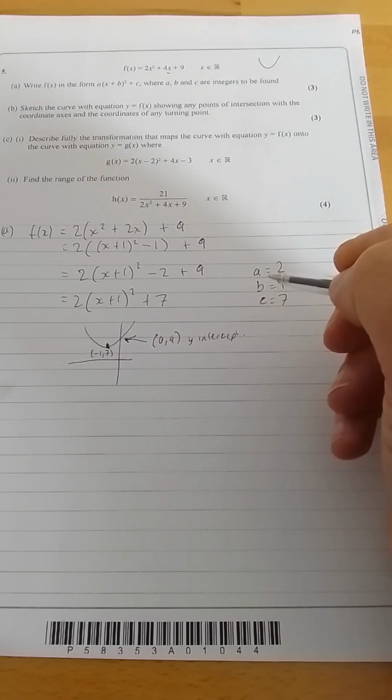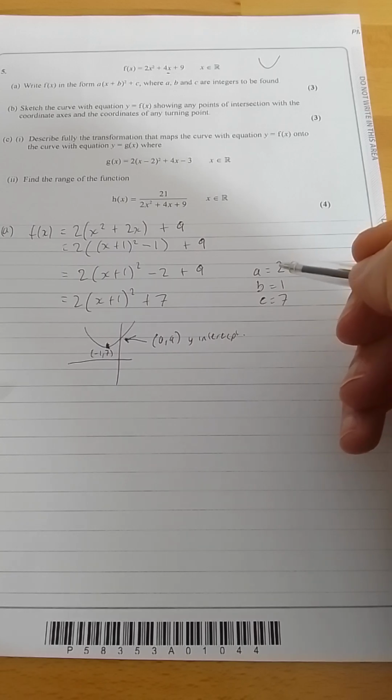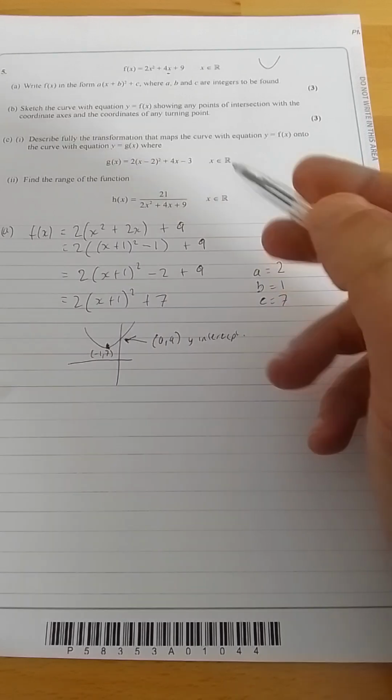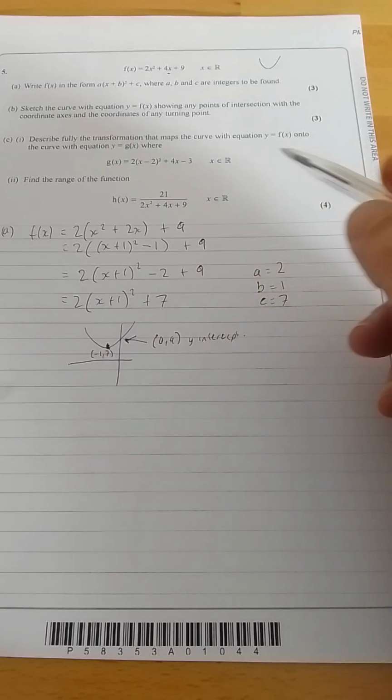Part C1, describe fully the transformation that maps the curve with the equation y equals f of x into the curve with y equals g of x, where g of x is equal to 2(x minus 2) squared plus 4x minus 3. Okay, the first thing you'll notice is that in the square term, we've got x minus 2, which corresponds to a translation in the x direction.